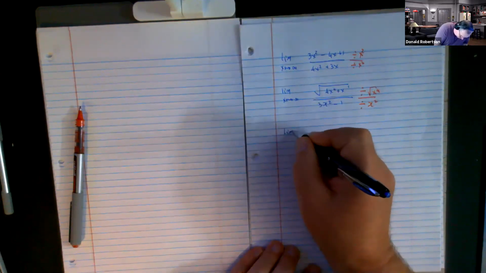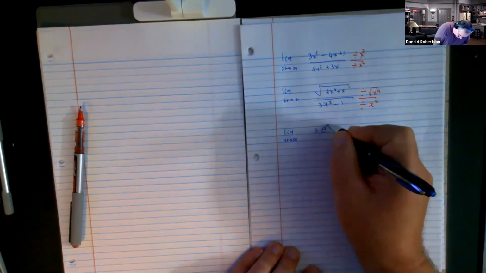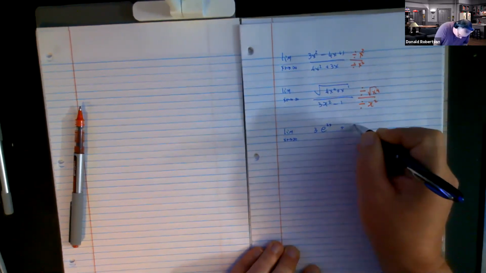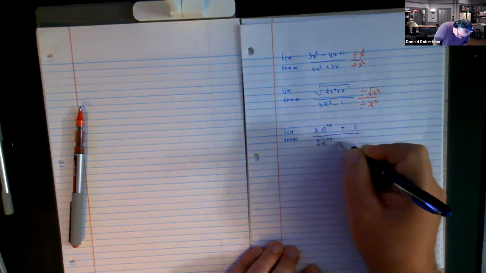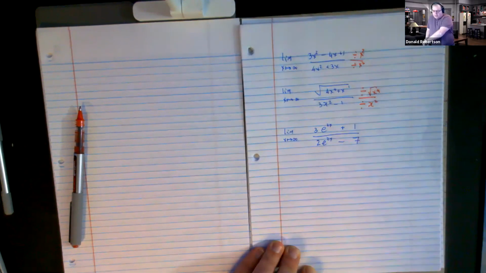Here's the first one. There are no powers of x anywhere in this question, yet we're still being expected to find its limit as x tends to infinity.